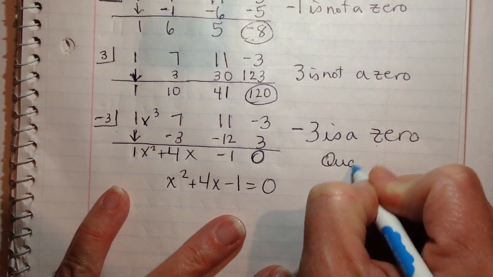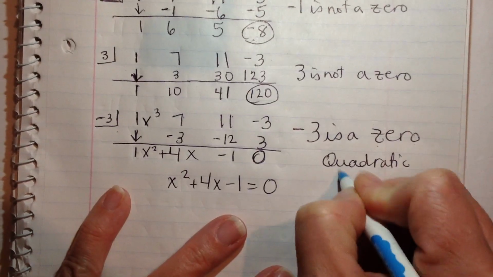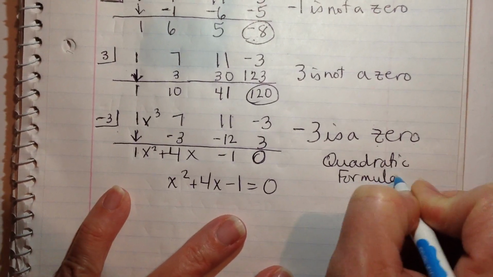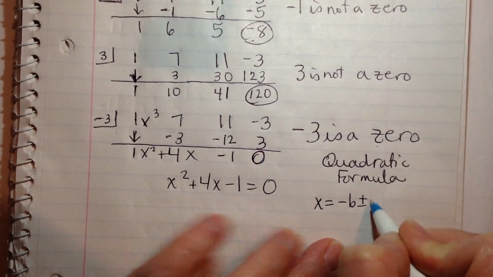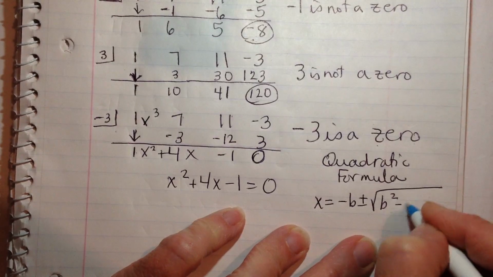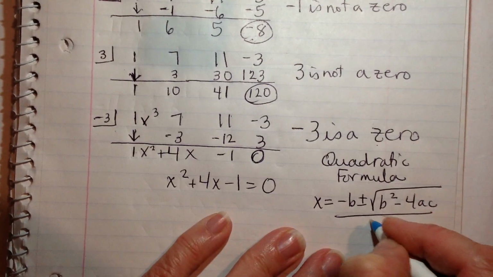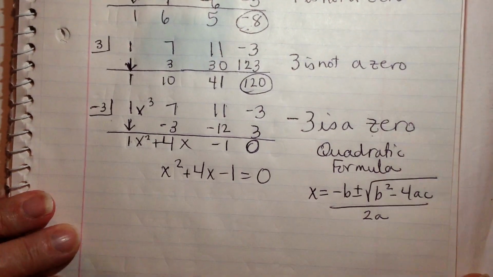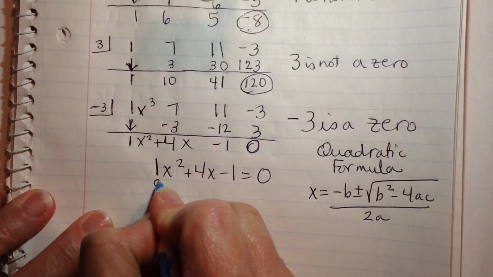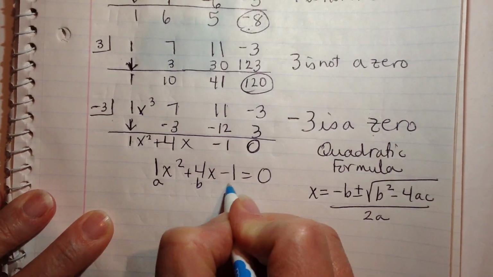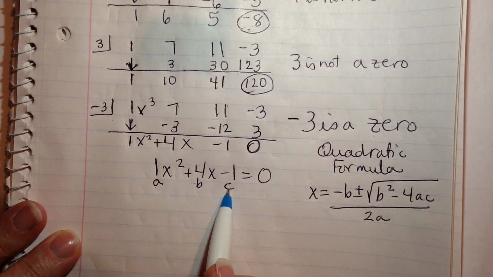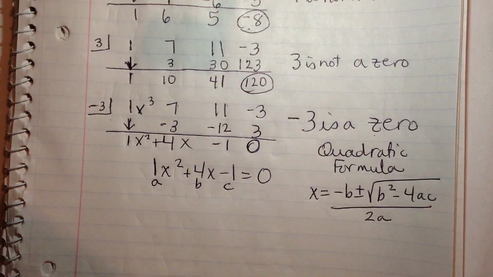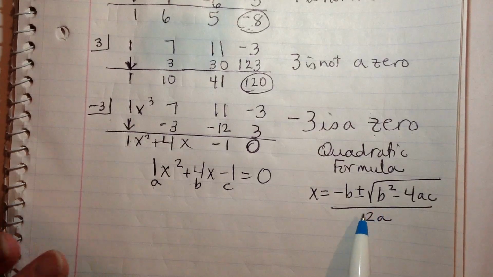So let's remember the quadratic formula we talked about on your first test. x equals negative b plus or minus the square root of b squared minus 4ac all over 2a. All right? Now, this is in the form of ax squared plus bx plus c. So my a is 1, my b is 4, and my c is negative 1. So to find the remaining 2 zeros, we've got to run it through the quadratic formula.